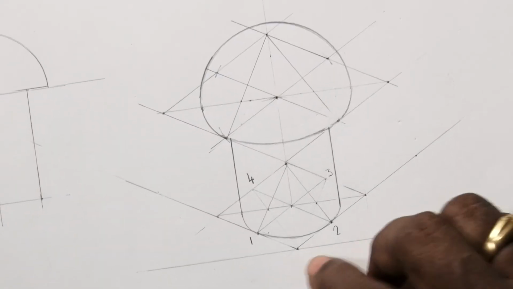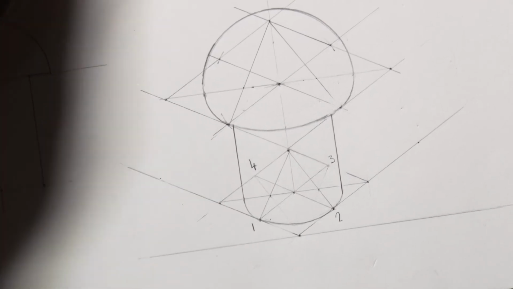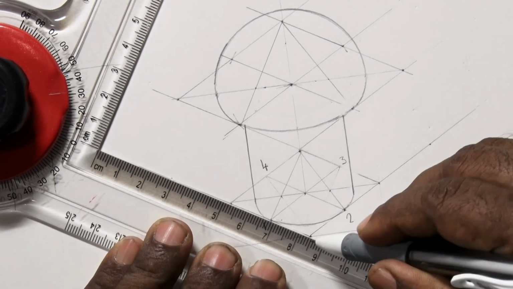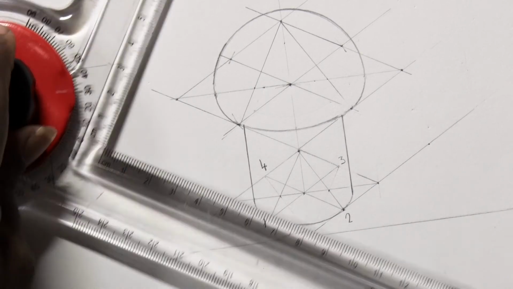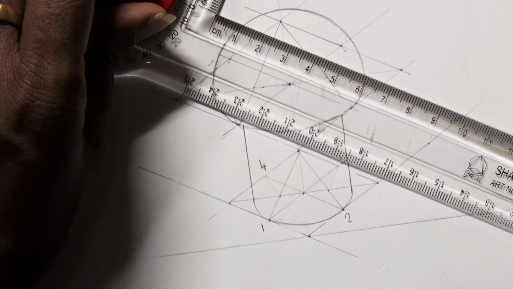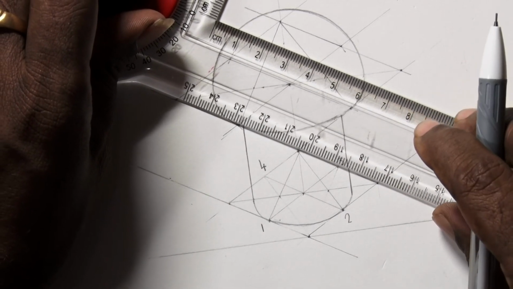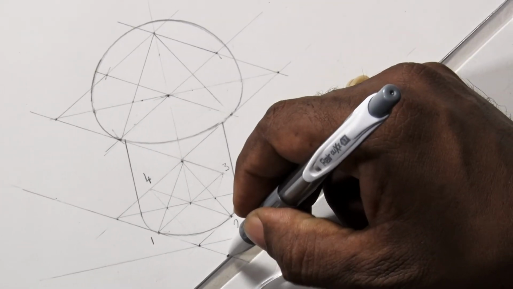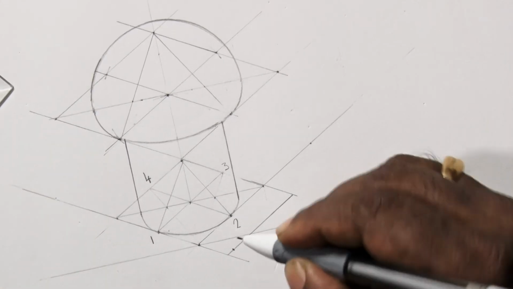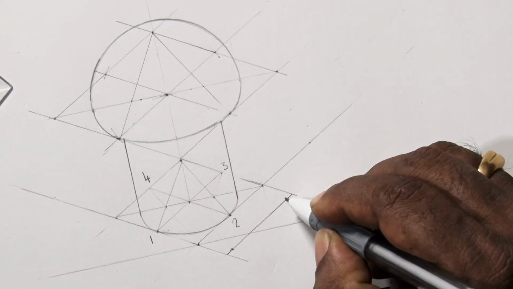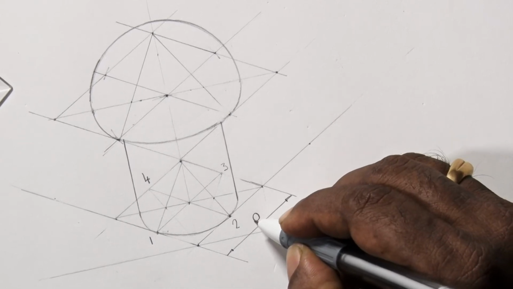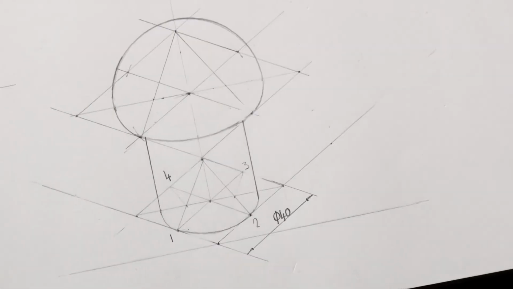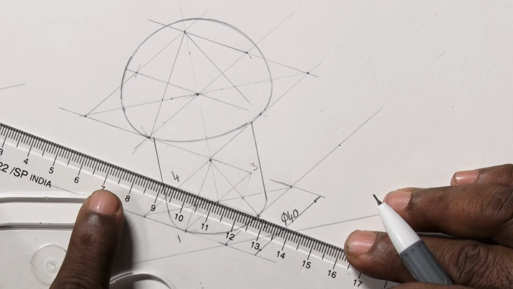So now the shank diameter is given as 40. The shank height is mentioned as 50 mm.